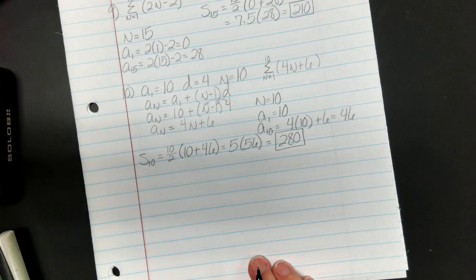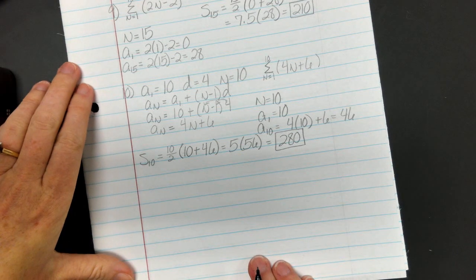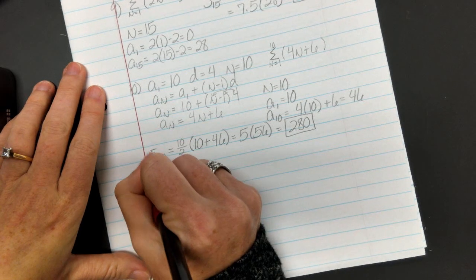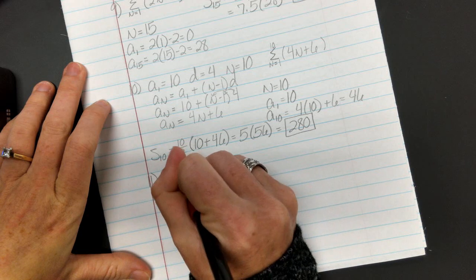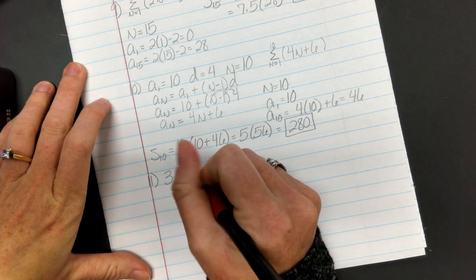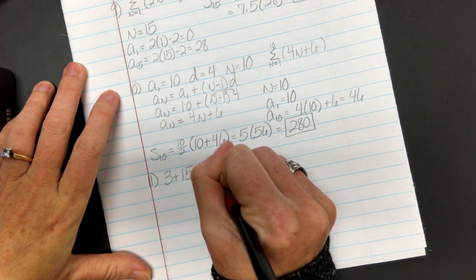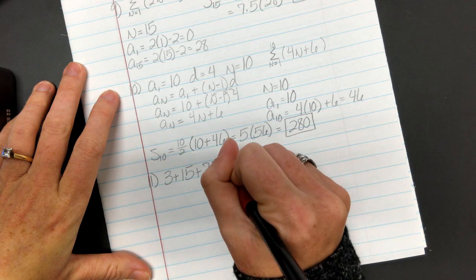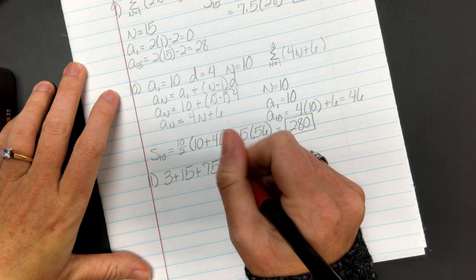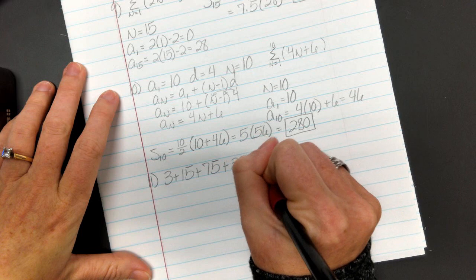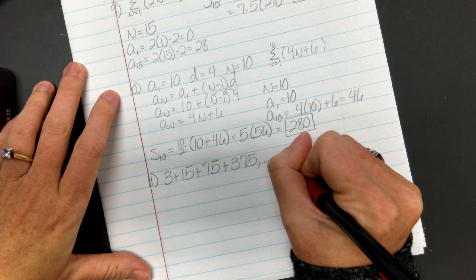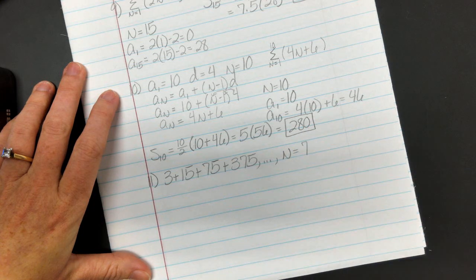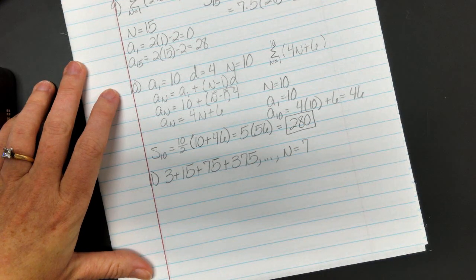Okay, on number 11, we are working with a similar thing, but this time I'm going to use that geometric formula. So this time we're working with a common ratio, or the number that's being multiplied each time. So remember, that's the difference between arithmetic and geometric. Arithmetic, we're adding the same number each time. On geometric, we are multiplying by the same number each time. Okay, so there's number 11.